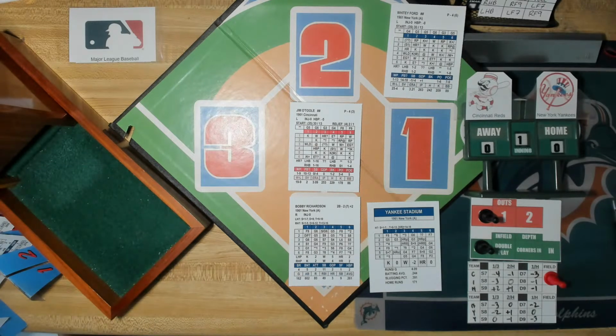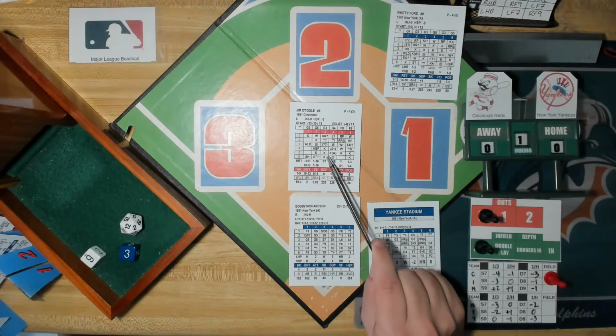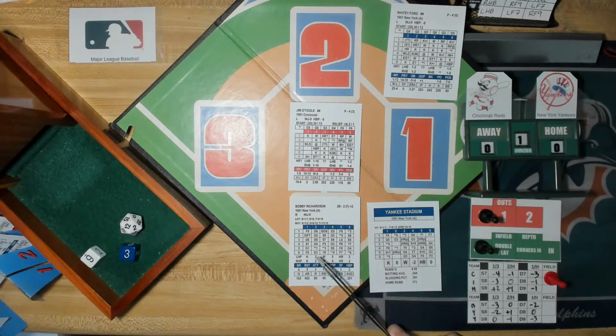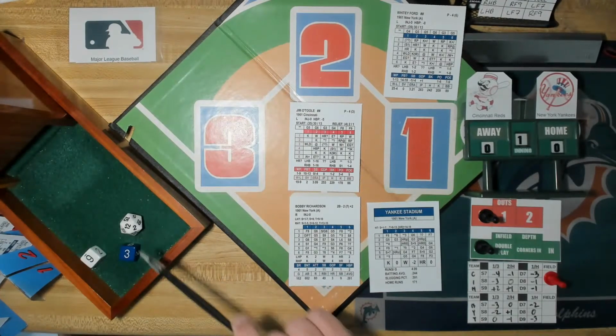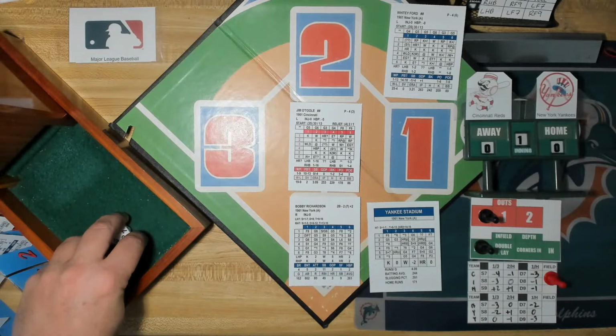So now we'll start with Jim O'Toole's card, and let's see what we got. And that is a 3-6. A 3-6 on O'Toole's card is a K, strikeout chance. Against the lefty, Richardson is a 2. No adjustment from the ballpark. That is a 12. He will not strike out.